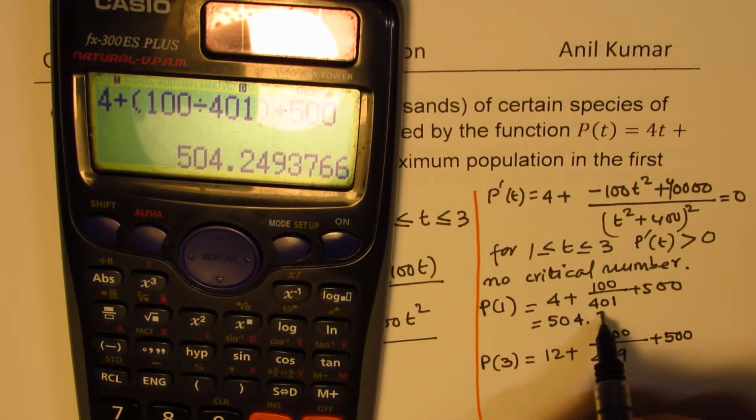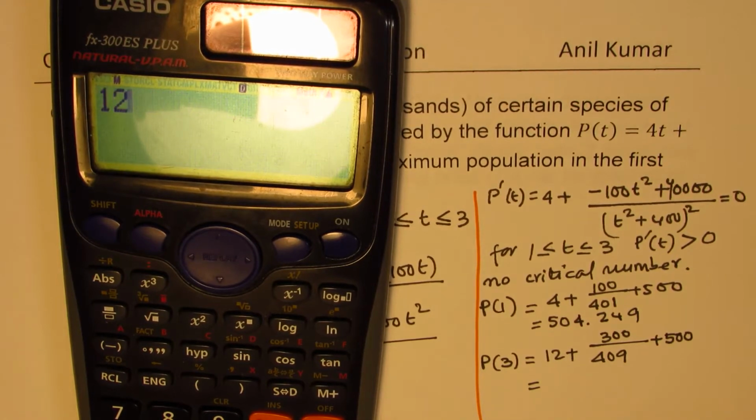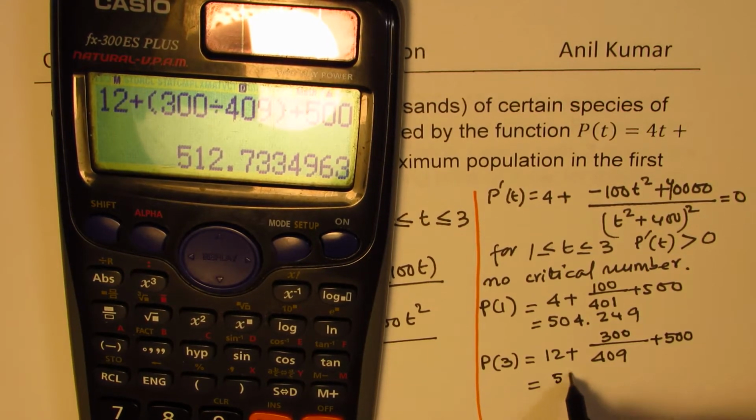And this value here is 12 plus, within brackets, 300 divided by 409, plus 500. And this is 512.733.